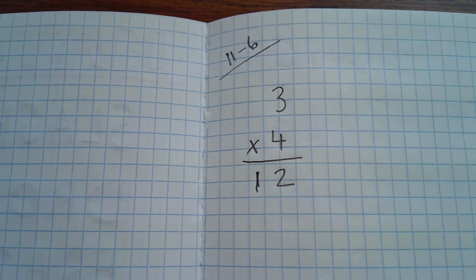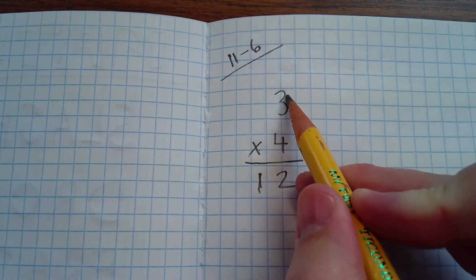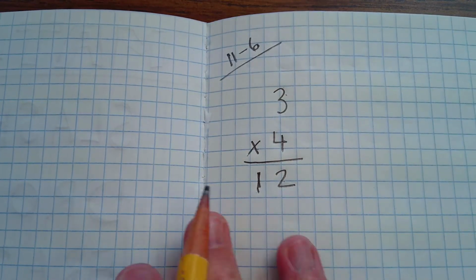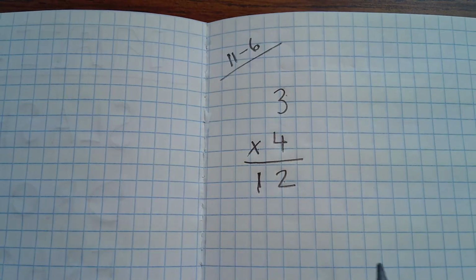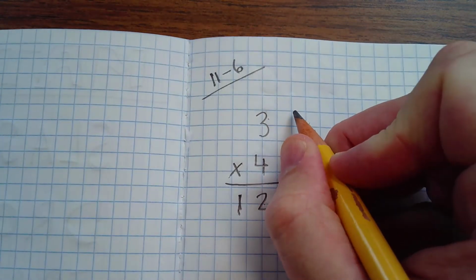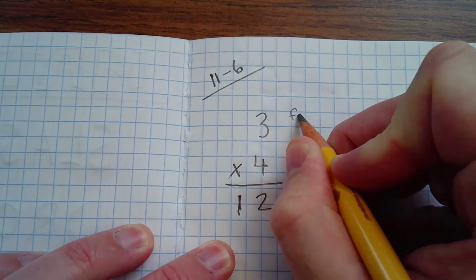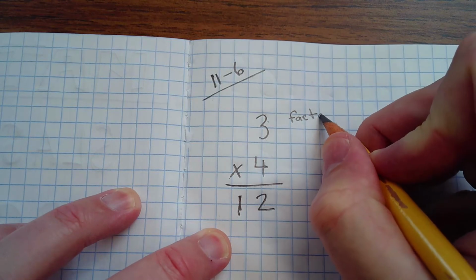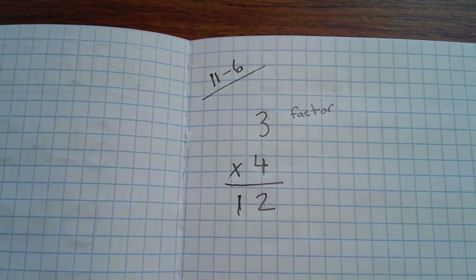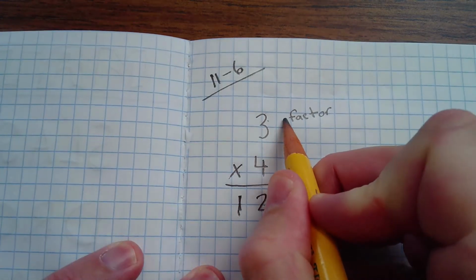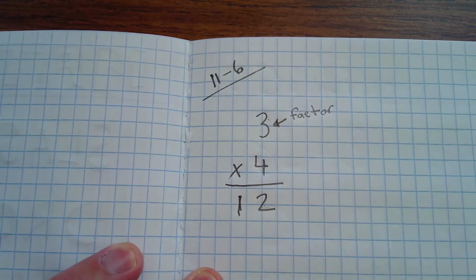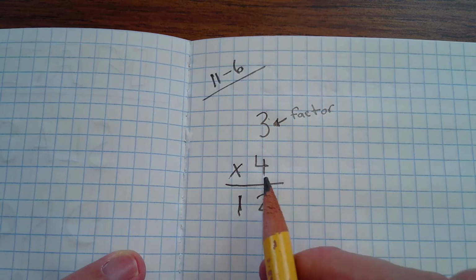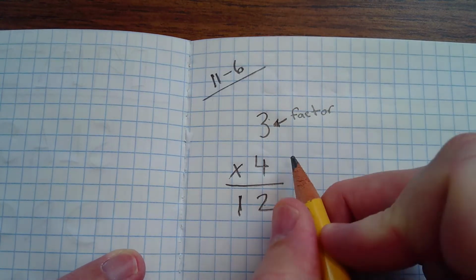So in this case, each of these parts of a multiplication problem has a specific name. All right, they're all numbers, right? But in this case, the 3 is what's called a factor. F-A-C-T-O-R. Oh, there's the evening bell, right? So the 3 is a factor. The 4 is also a factor.